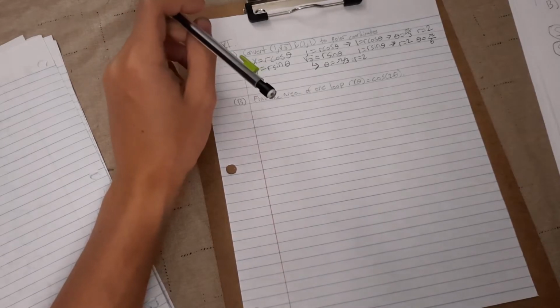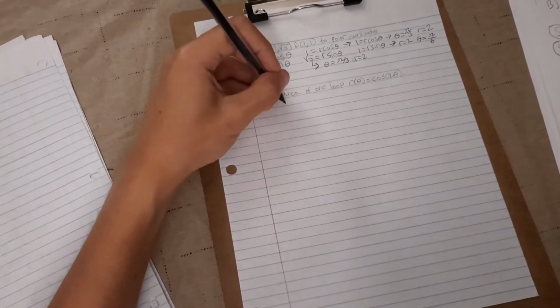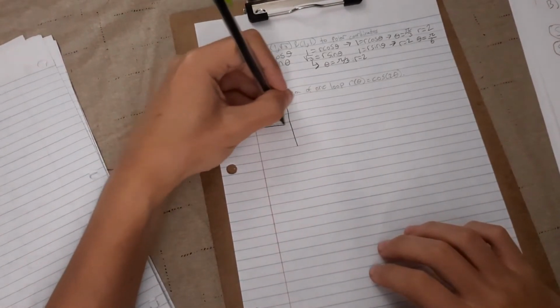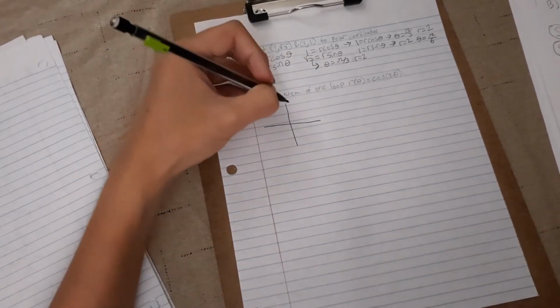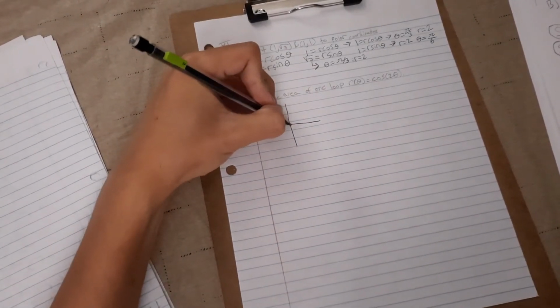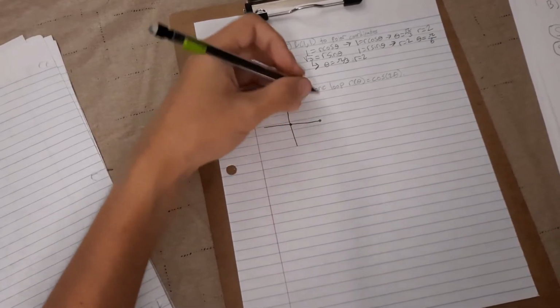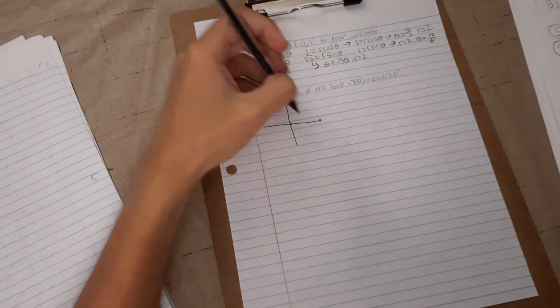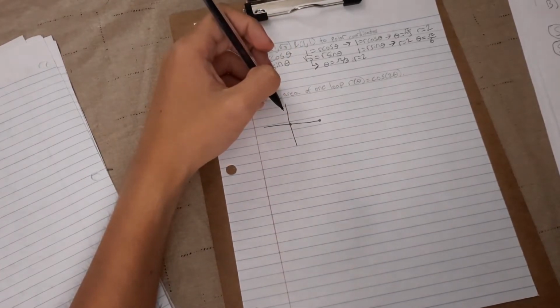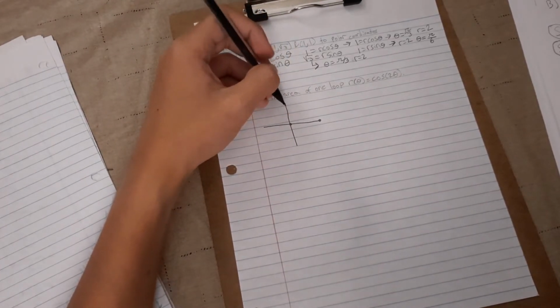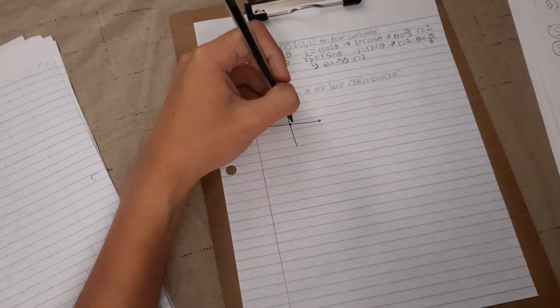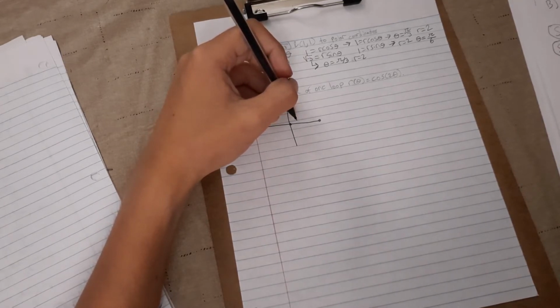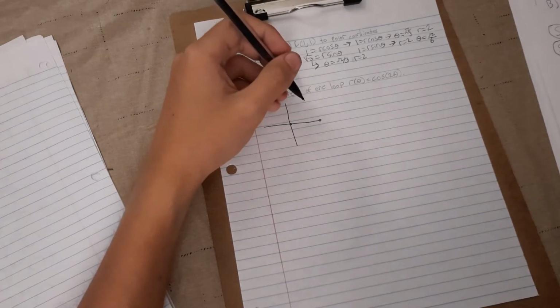So first things first, we've got to draw this. Your r starts here, ends here. It says in the problem that it's a 4-leafed rose.